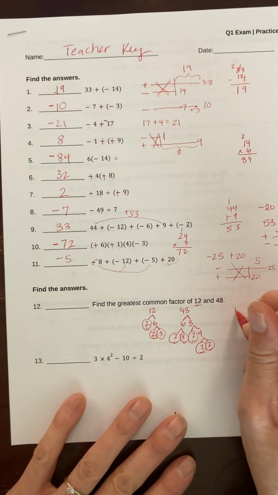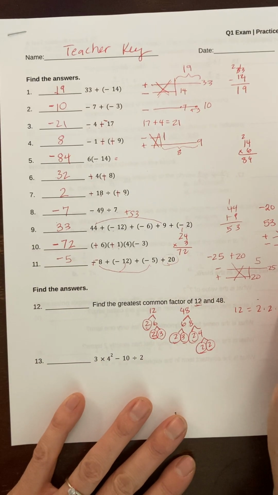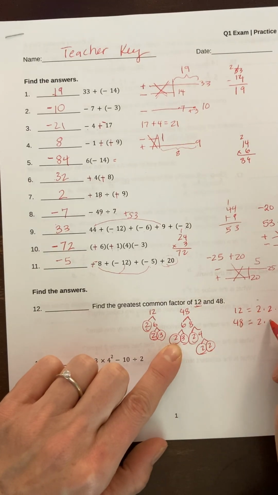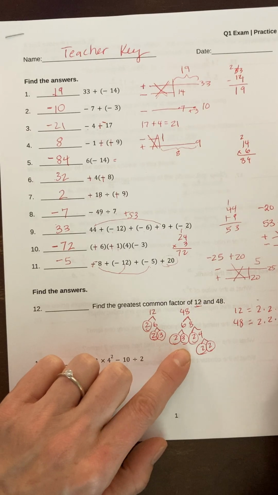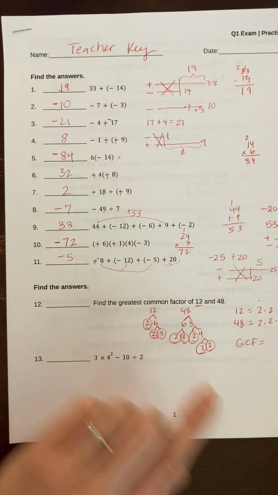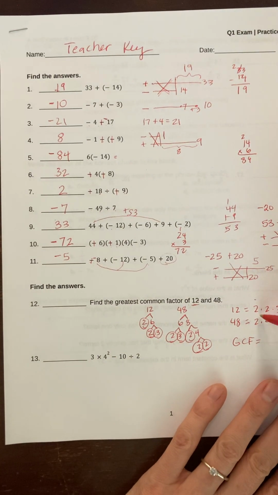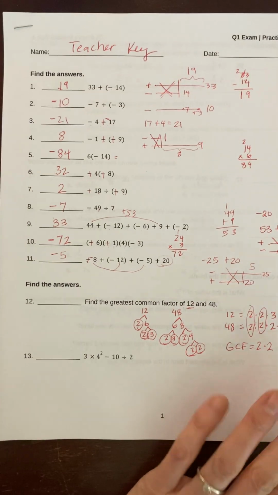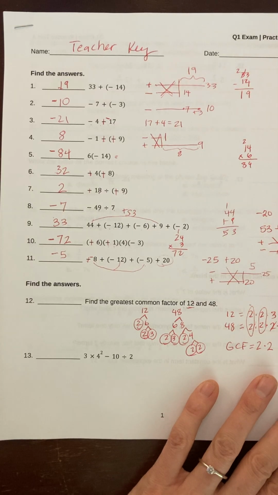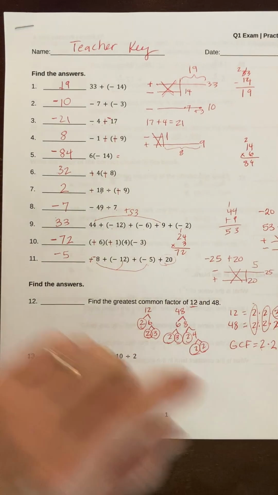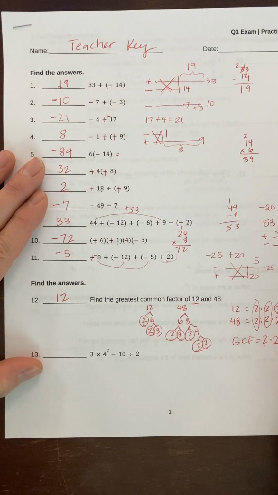Okay, so I'm going to write it out like this. 12 equals 2 times 2 times 3. 48 equals 2 times, how many twos? I have 4 twos. 2, 2, 2, and then a 3. Okay, my GCF, or my greatest common factor, I'm going to look to multiply everything they have in common. So they both have a 2, so I write a 2 here. They both have another 2, so I'm going to multiply by another 2. This one has a 2, this one doesn't have any more, so we're going to cross those off. Now they both have a 3, okay, so times 3. 2 times 2 is 4, 4 times 3 is 12. All right, so that gives us our greatest common factor of 12.